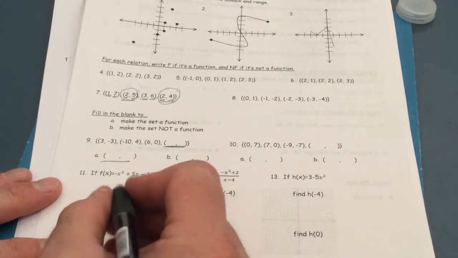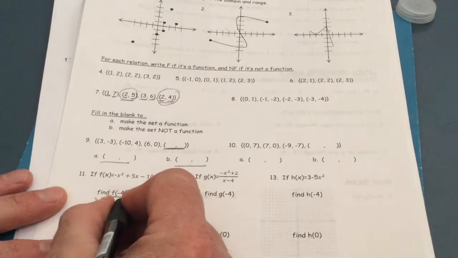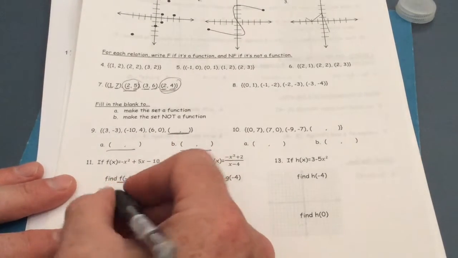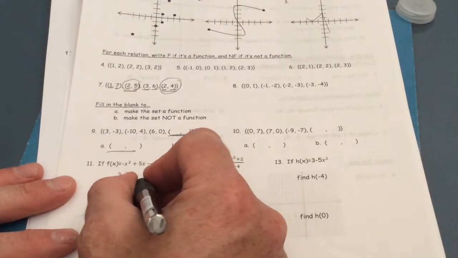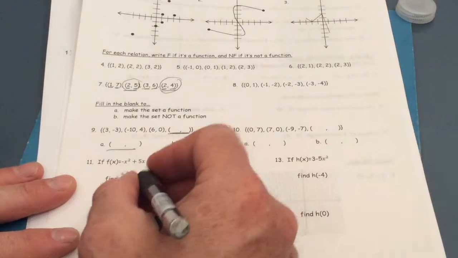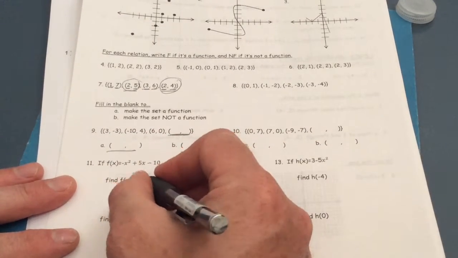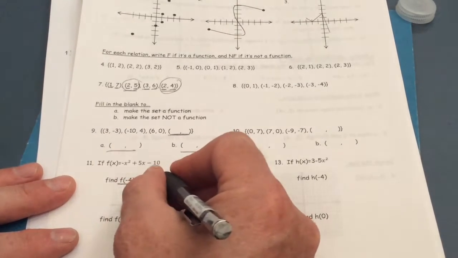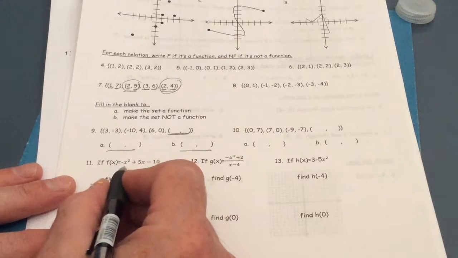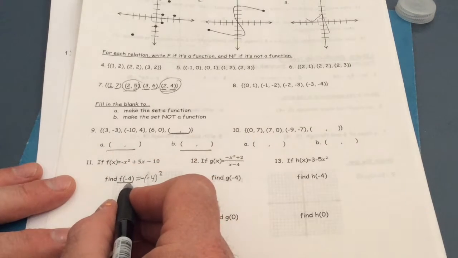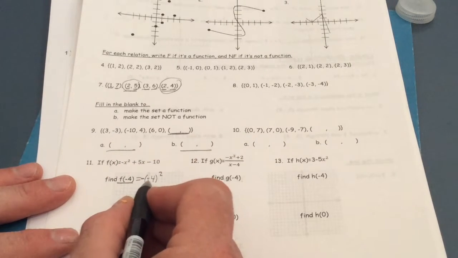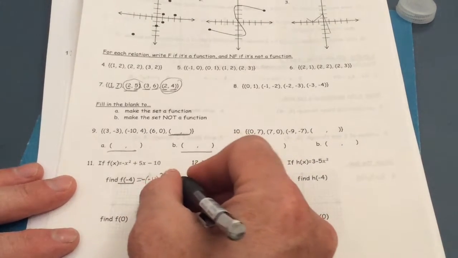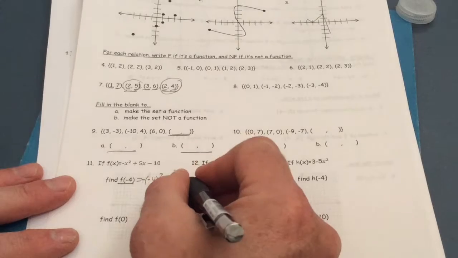Finally, and I'm going to do this right on the sheet, they're asking us to solve with a given input. So I'm going to do this first one right here. I'm going to say f of -4, and I'm just going to write it right here. If I plug in a -4 instead of an x, make sure you put your parentheses in. So I'm plugging a -4 in. Notice that there are two negatives here, -(-4) squared plus 5 times -4 minus 10.